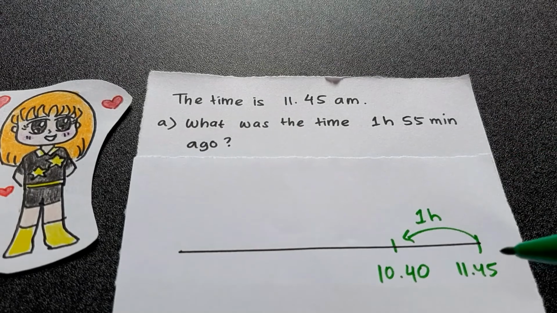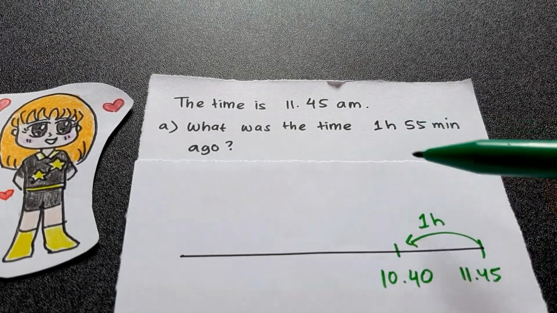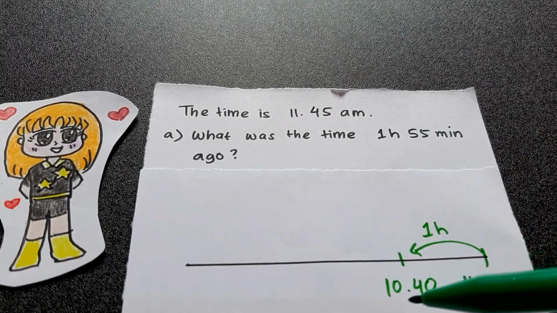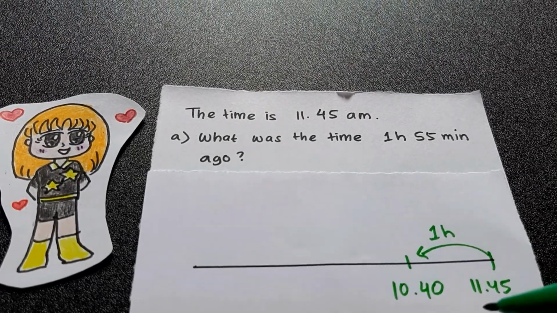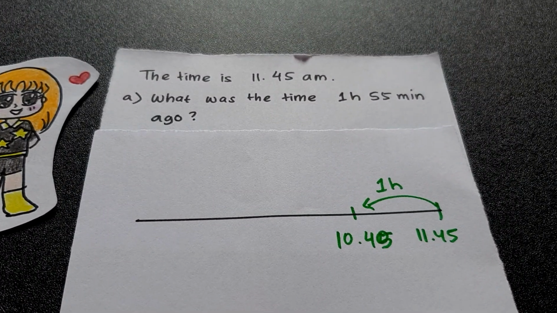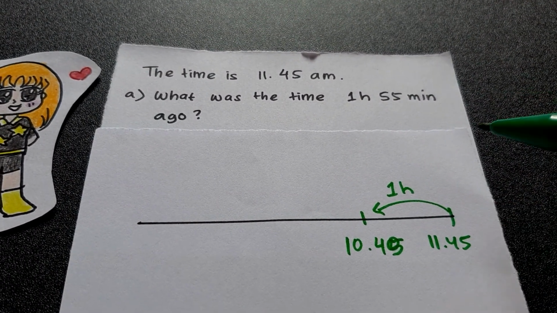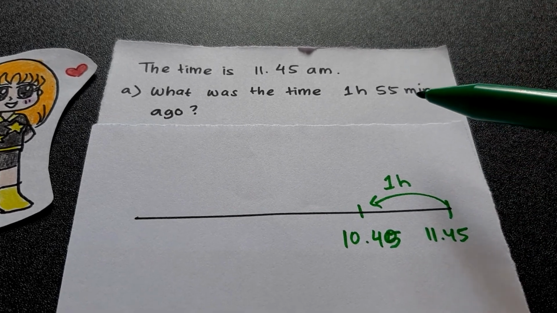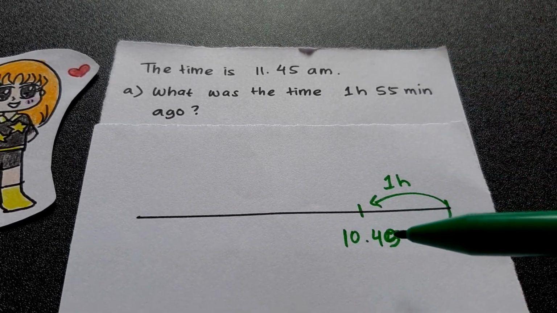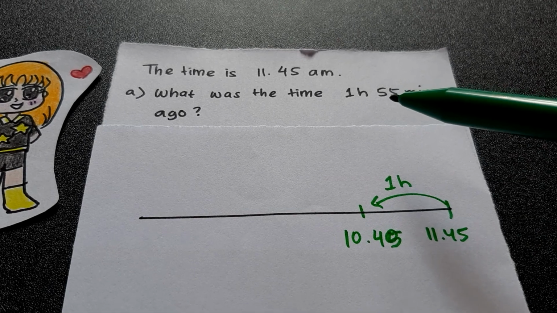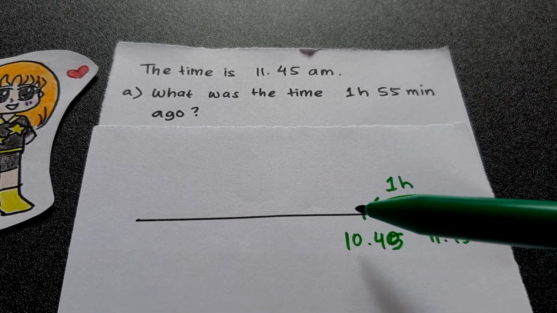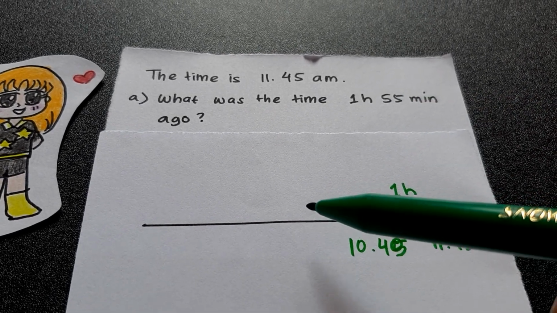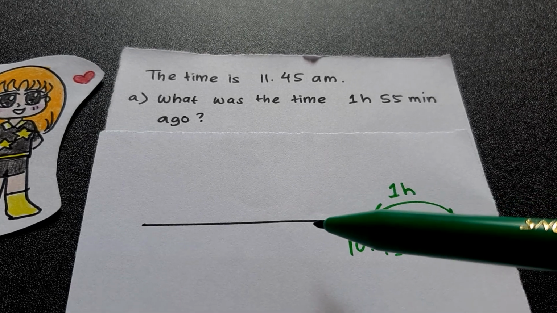Okay, so we go 1 hour back. 11 minus 1 hour is 10. So 10:45, sorry. Okay, this is 10:45. And then we have to go backward 55 minutes. Now remember, 45 is smaller than 55. So we go to the previous clock first, 1 hour before.